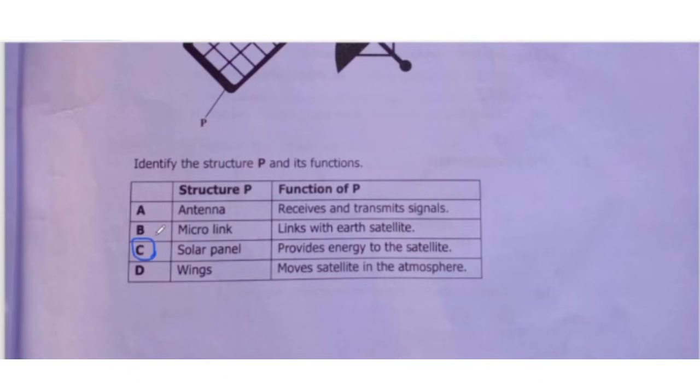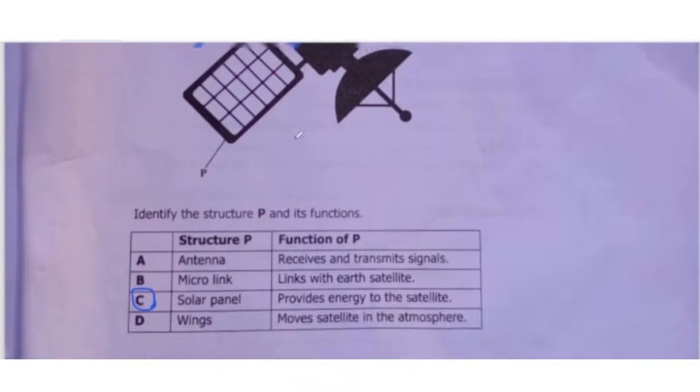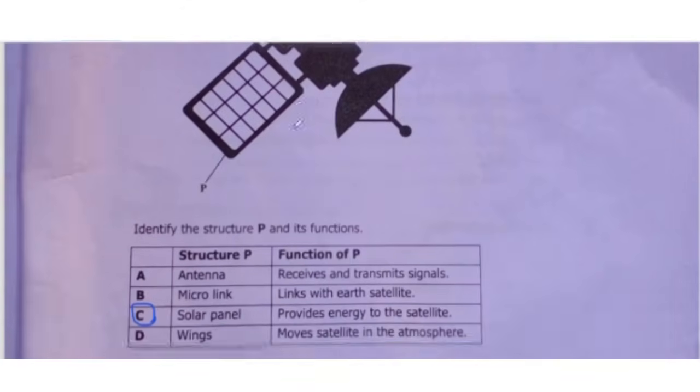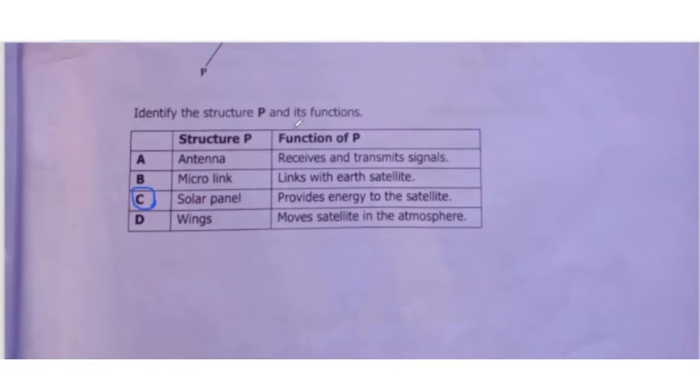Okay, so basically these are the answers you are supposed to find in section A. If you have got questions, like I said earlier on, you can ask. But from me, I'm saying thank you so much for being with me up to the end of section A. Please don't go away.